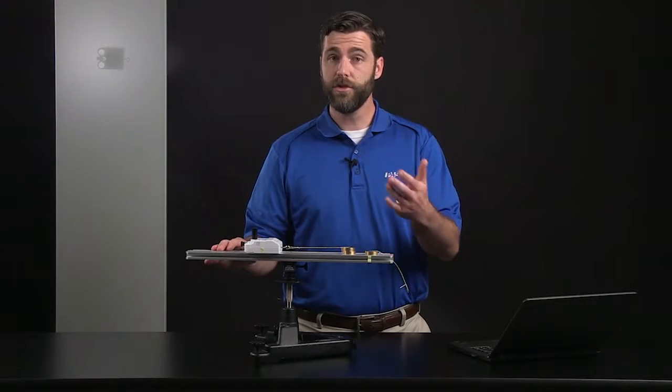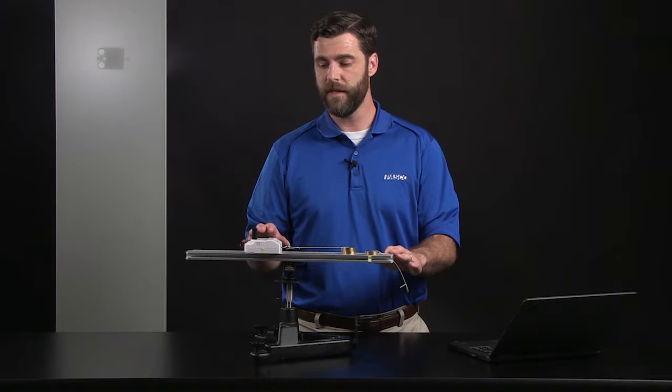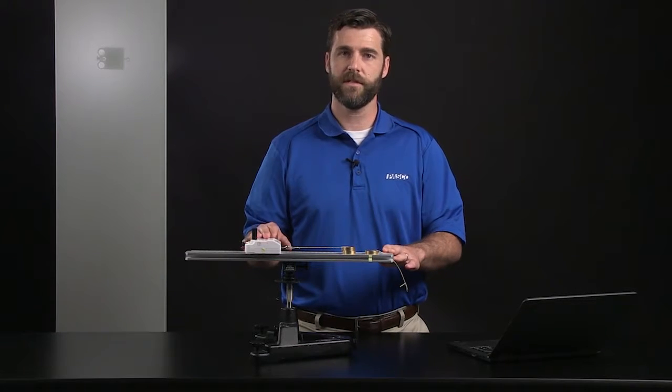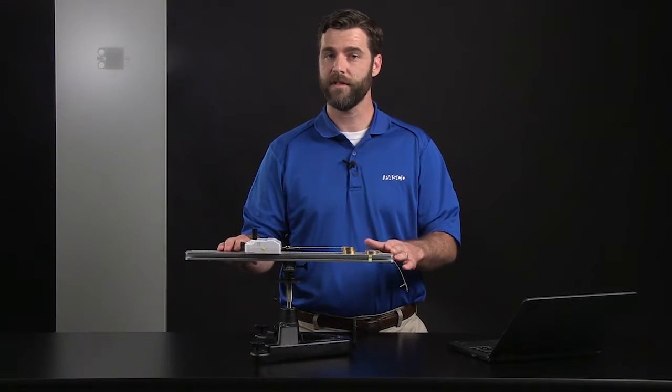So these are just 2 of many activities that we can do that take advantage of the built-in sensors inside the Pasco wireless force acceleration sensor.